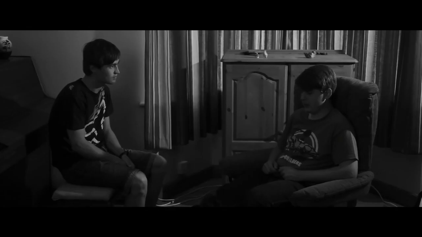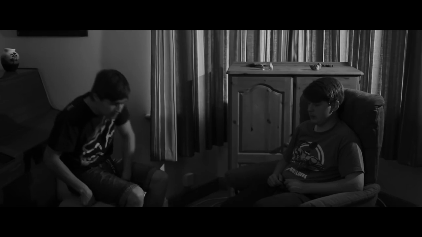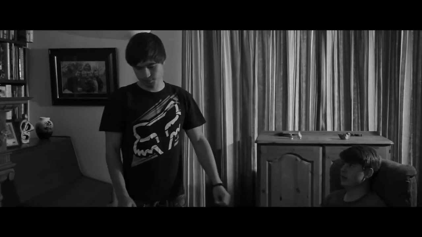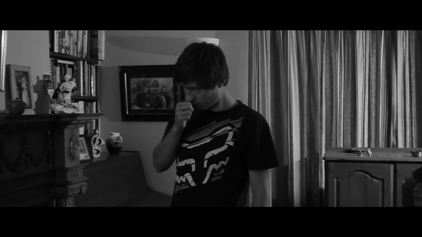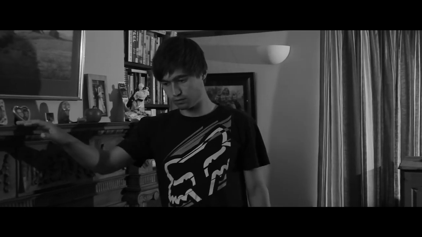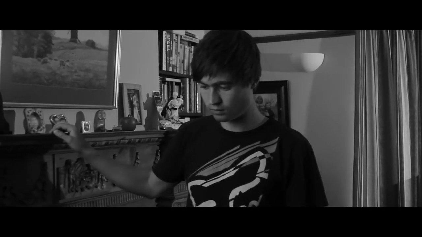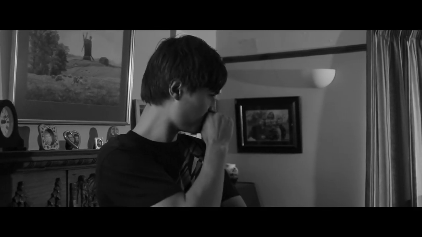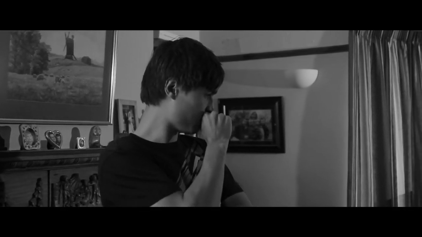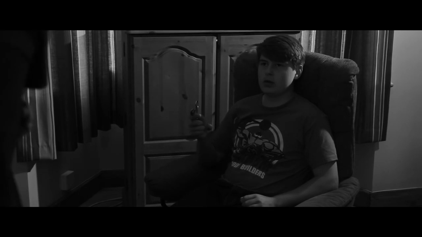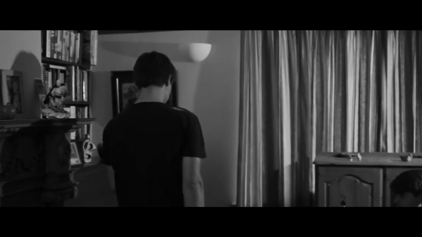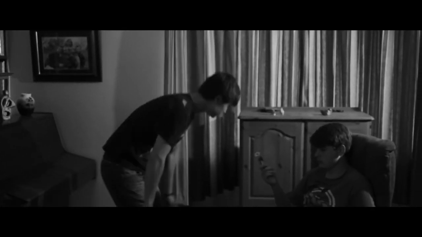Here we have a main character talking about how they work in a shop. That gives the other character an idea. He paces, clearly thinking about something, and then he gets an idea. He curiously asks if that means that he has keys to the shop.